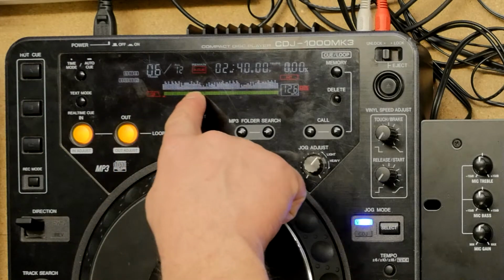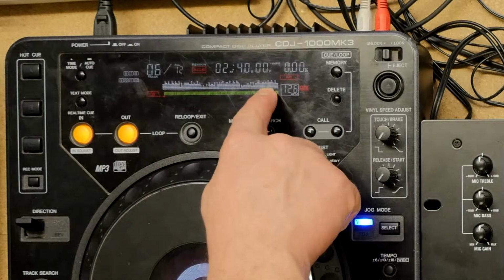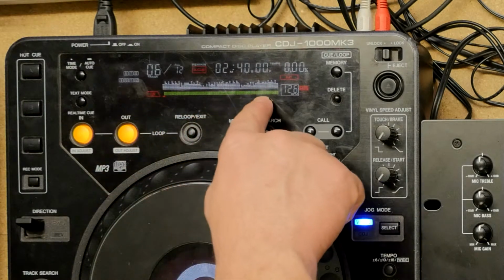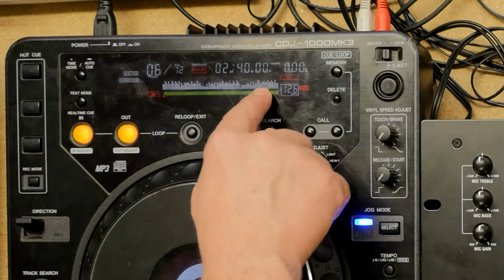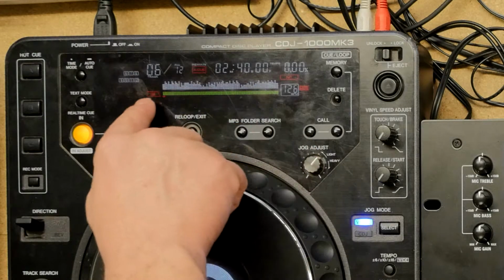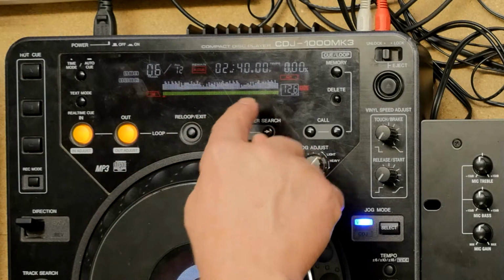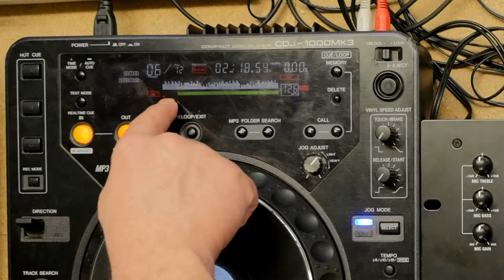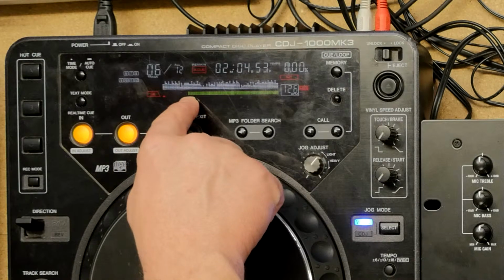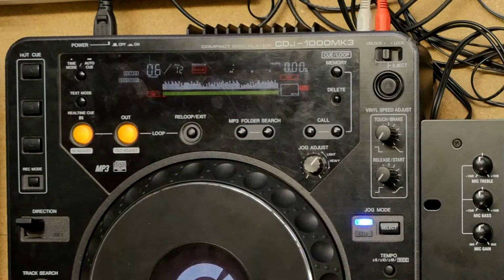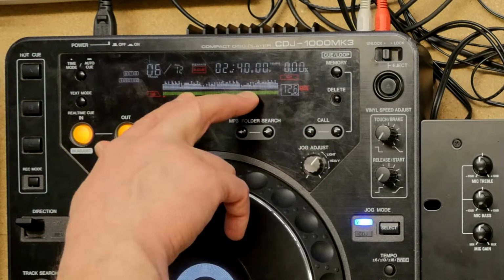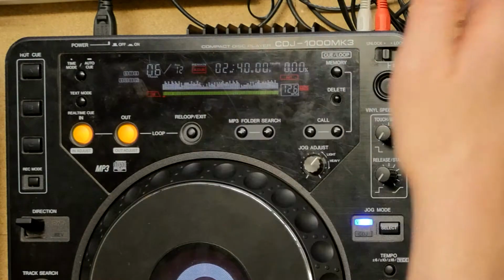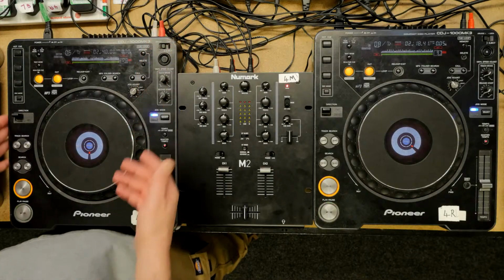You may see this grey varying graph here and this green line here. The grey is a very simple representation of how loud the song is, and the green is whereabouts you're up to. So if I fast forward again, you'll see the green lines move forward, meaning I'm further into the track. On the more modern units, you get far superior waveform displays that give you much more information, but as we said, we still trust these ones because they're built solid.